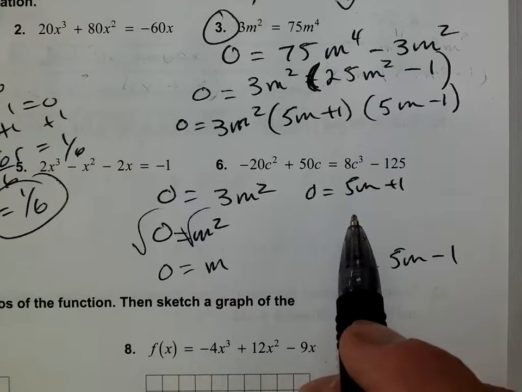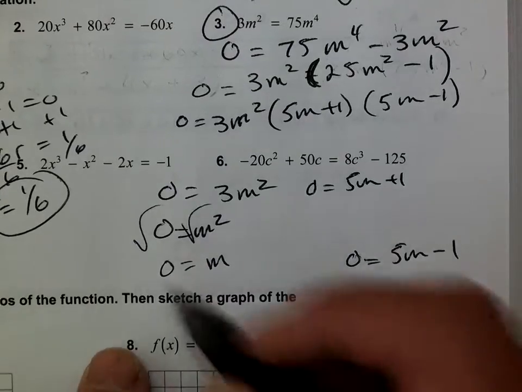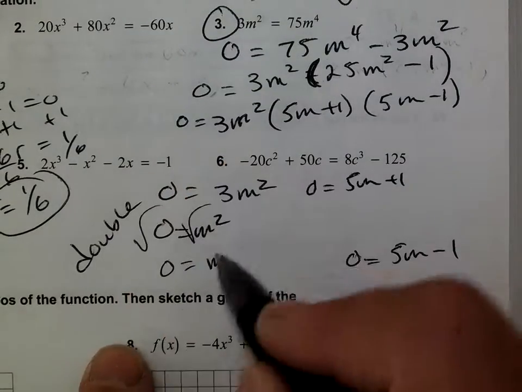So we're going to call that a double. We're going to call it a double root. Eventually, we'll call it a double 0 for now. That's going to be a double. We're going to call it a double because we had two of them and it happened twice.